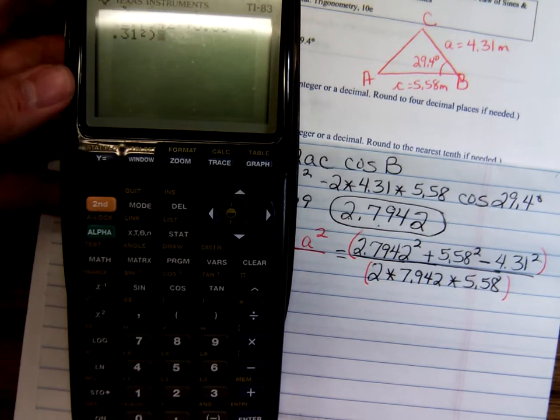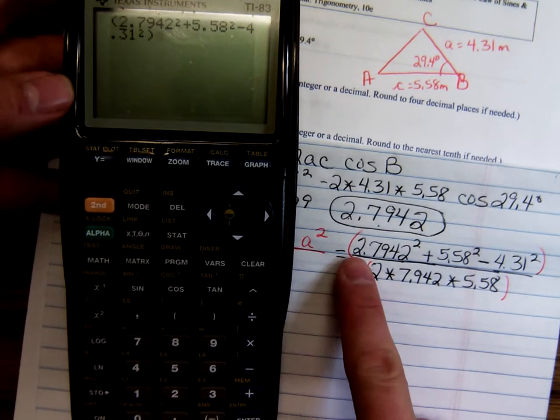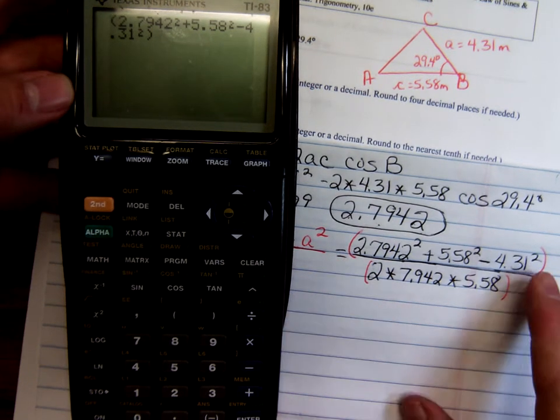If I can give you any advice, only use one set of parentheses here and one there.